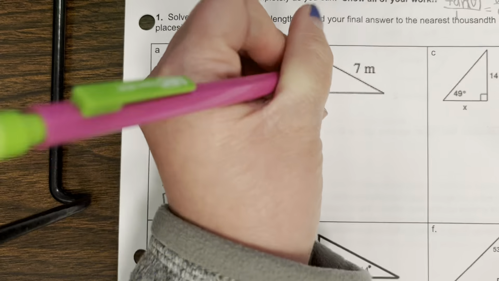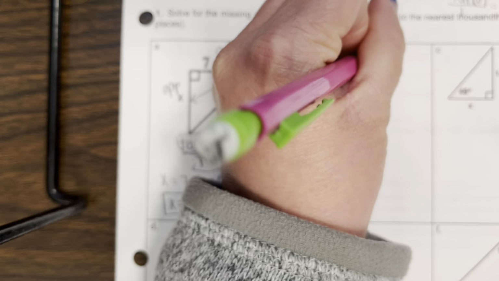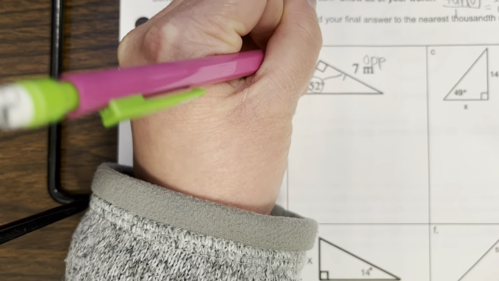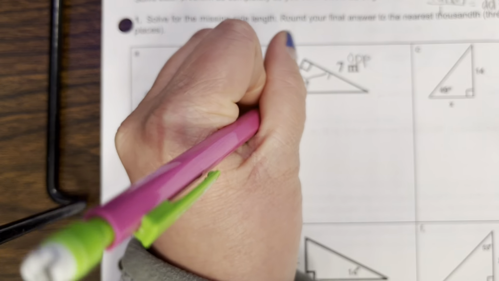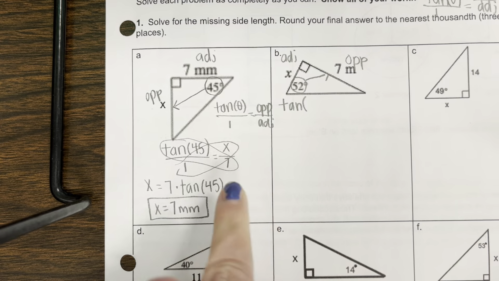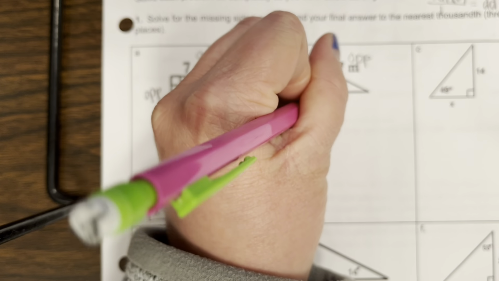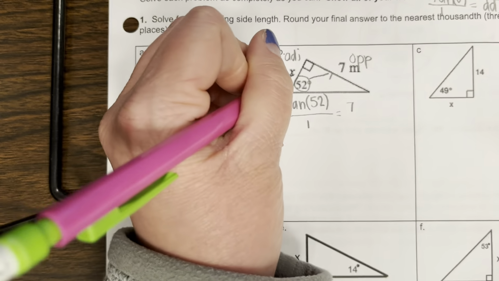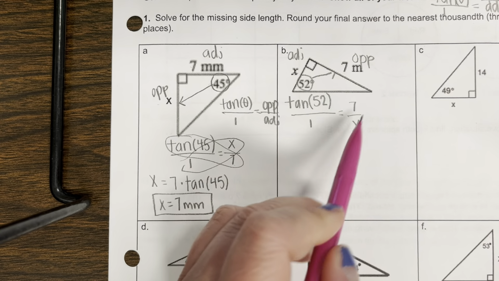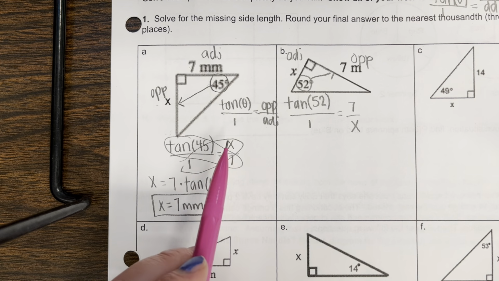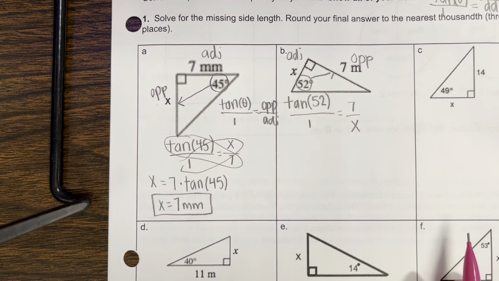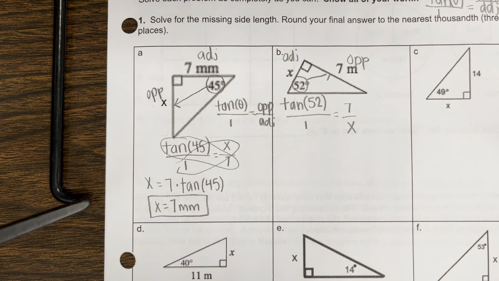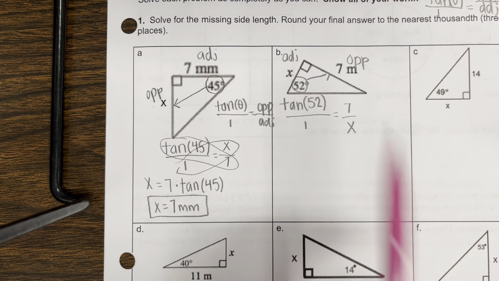Second one, we're going to do the same process. Circle, arrow, so that's opposite. And then this is adjacent. So then I'm going to fill in tangent of theta, so filling into this. So tangent of 52 over 1 equals the opposite, which was 7, over adjacent, which is x. So this is set up differently than this one because the variable here is on top and the variable here is on bottom. That is the whole reason why we write opposite over adjacent. We're not saying x over a number or a number over x, because we don't know. It depends on the picture.